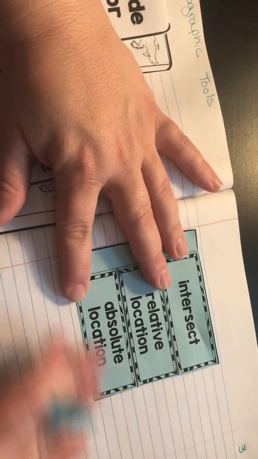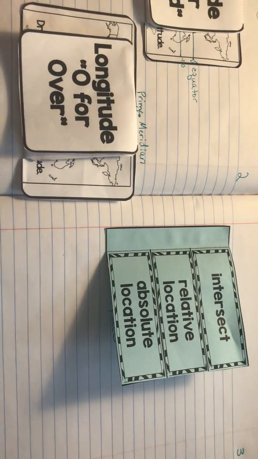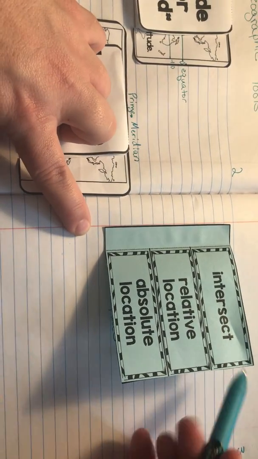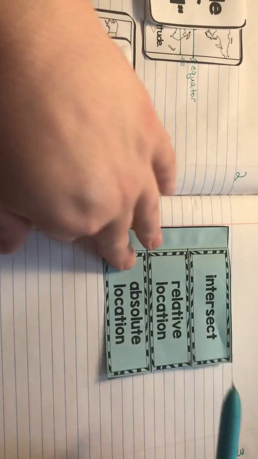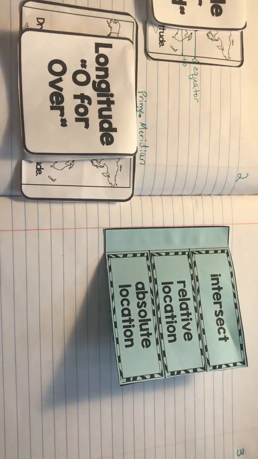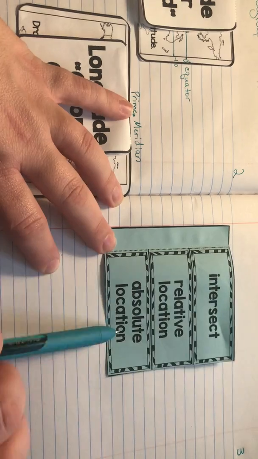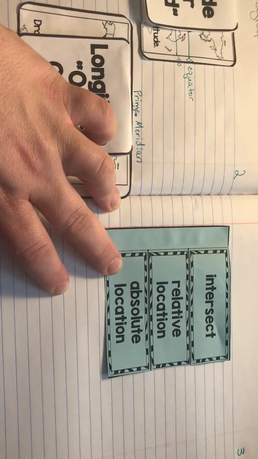Such as if you look on a map and you were to say what place is at 30 degrees west by 50 degrees north latitude. You would look at a map and figure it out, and that would be your absolute location.